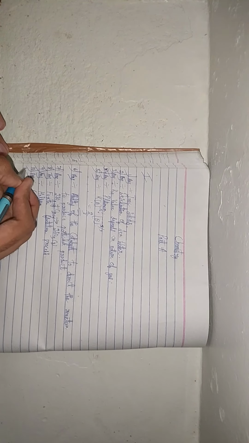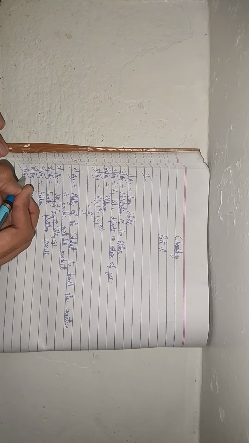Here they have asked, we have to define the term racemic mixture. This term you have to define. 11th one, answer.